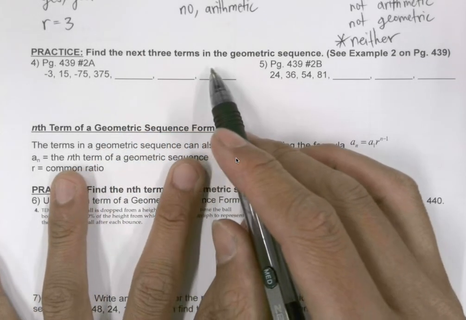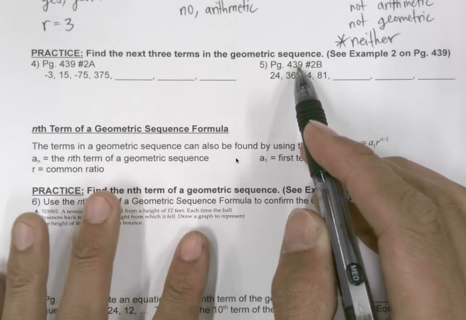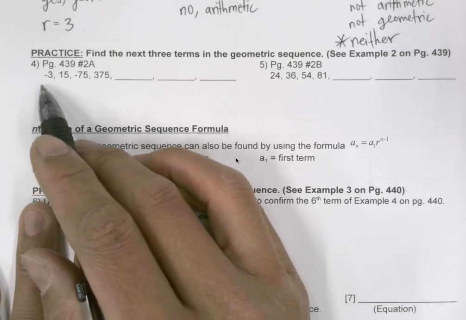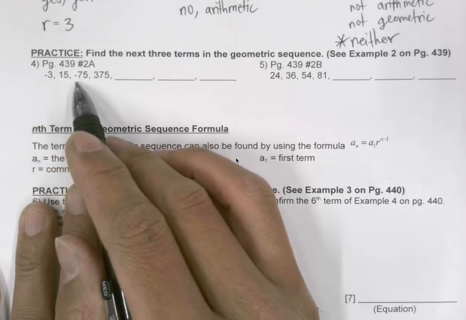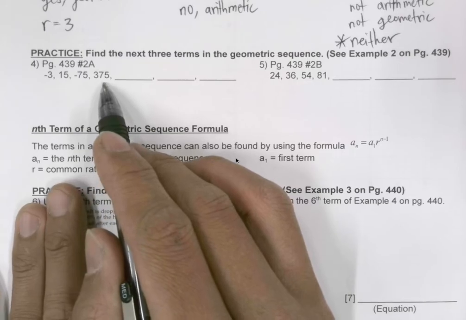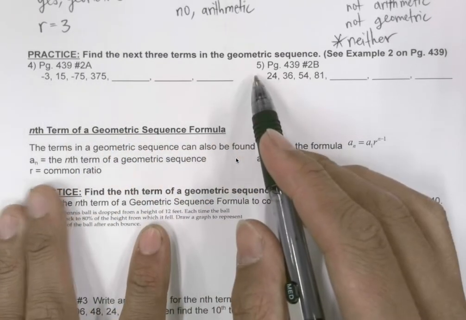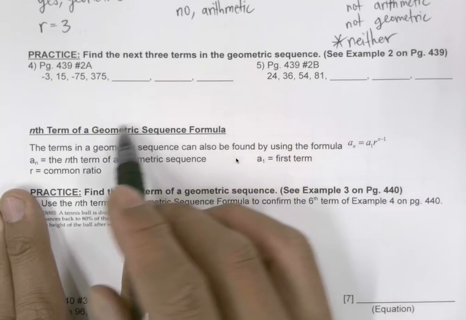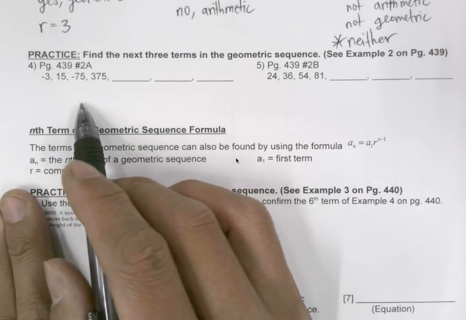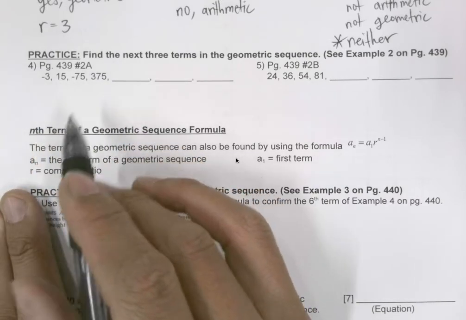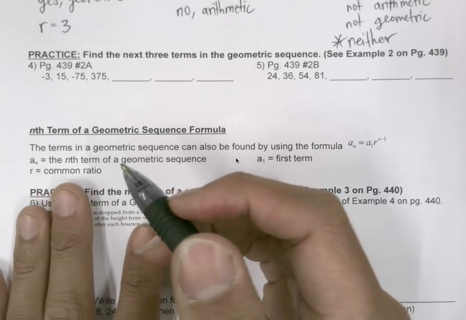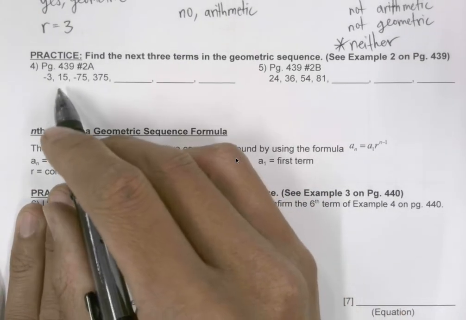Find the next three terms in the geometric sequence. And here's our sequence. It's -3, 15, -75, 375. Now to find the next three terms in the geometric sequence, remember, to find the next term, you need to multiply the previous term by a constant r. And so how do we figure out what r is?